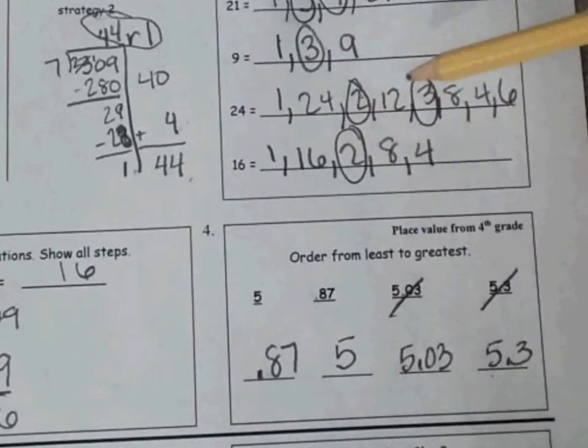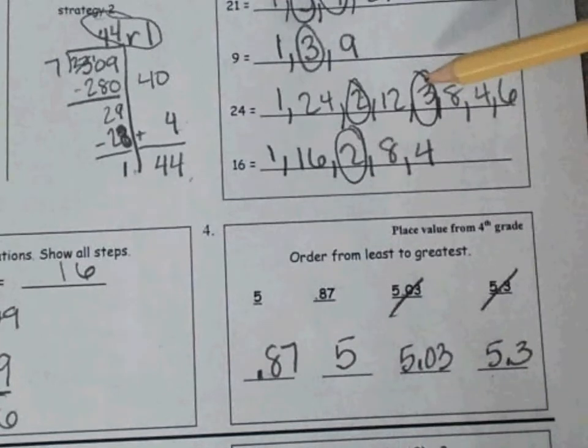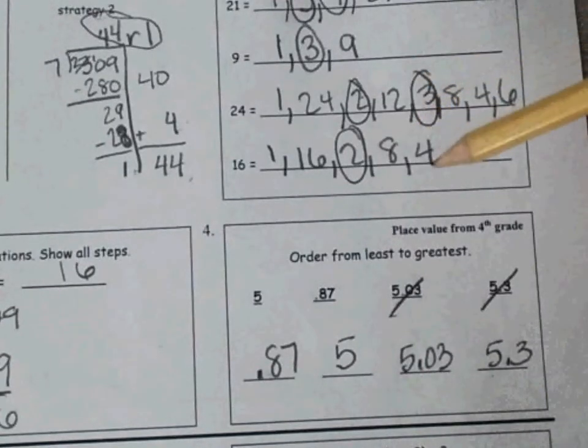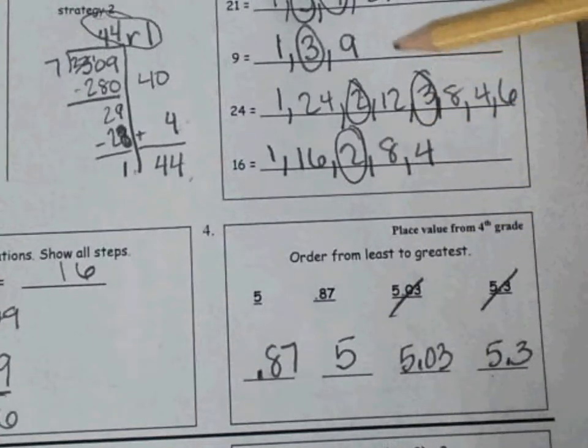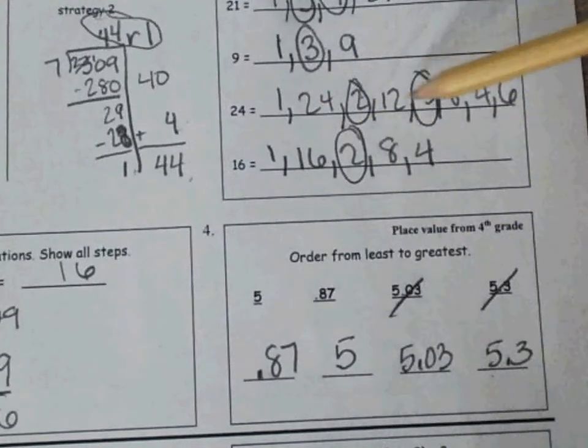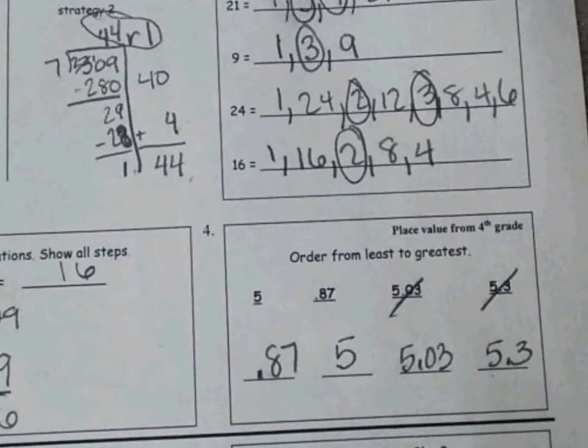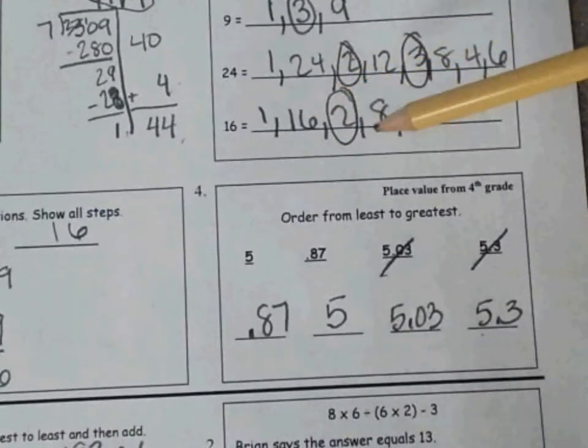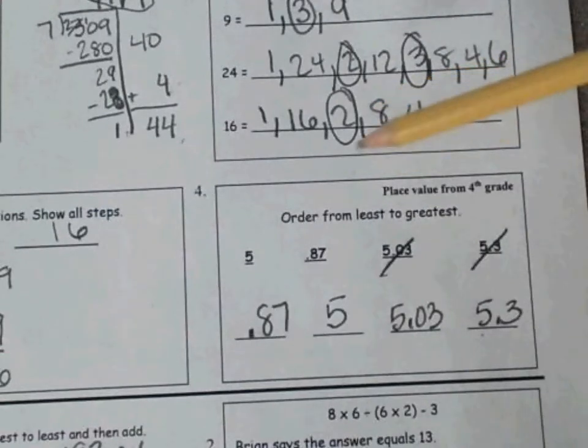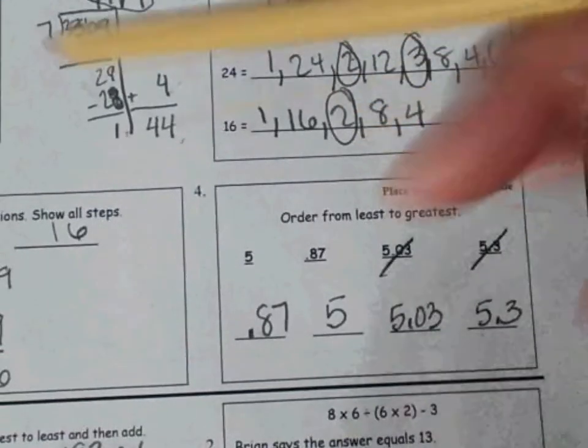For 24, I have 1, 24, 2, 12, 3, and 8, and then I have 4 and 6. Okay, so 2 and 3 are my only prime numbers for 24. And for 16, I have 1, 16, 2, 8, and 4. And my only prime number is 2.